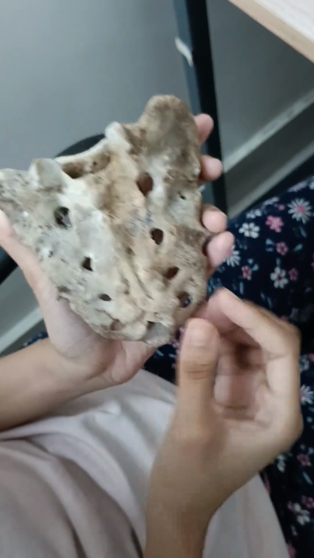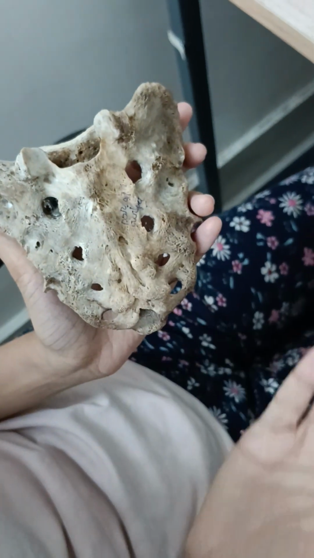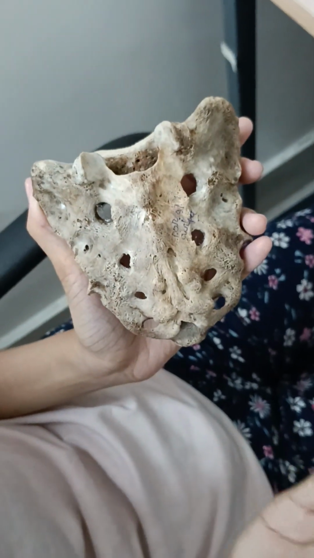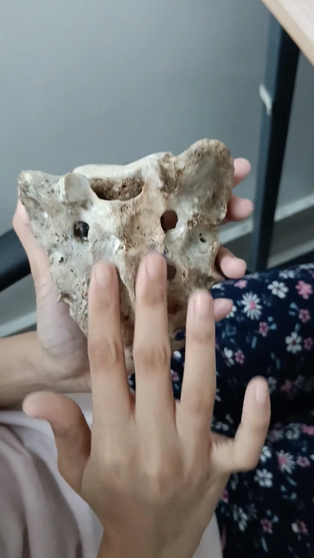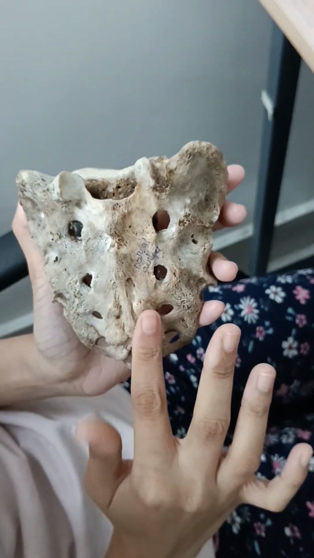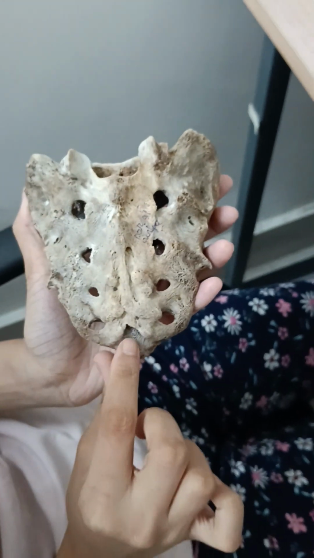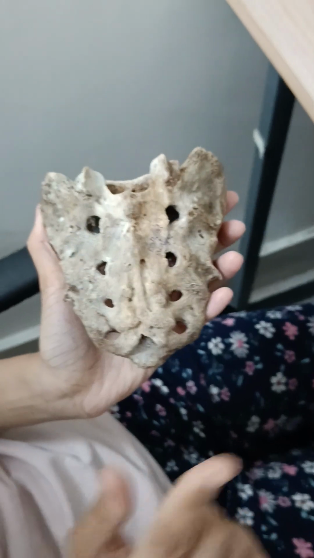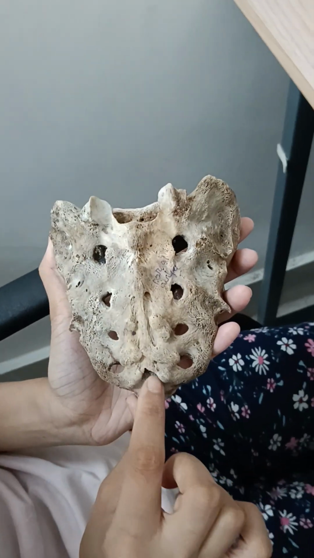On the dorsal surface you will find many crests. So this is the median crest. The median crest shows the fusion of the spinous processes of the vertebrae. However, you will find this flat part near the median crest is the fused lamina. Due to the failure of fusion of the lamina of the 5th sacral vertebra, very important, there is formation of the sacral hiatus.